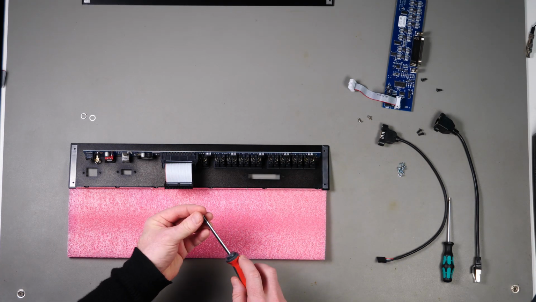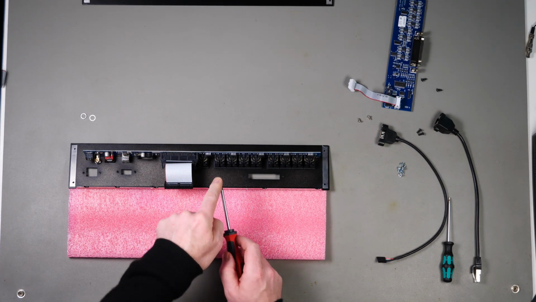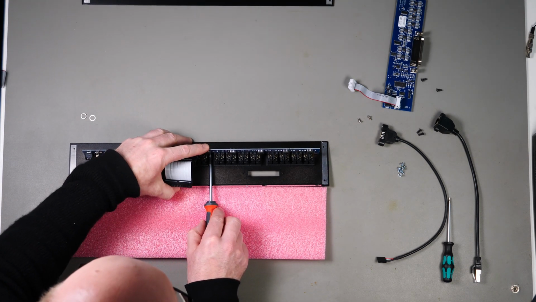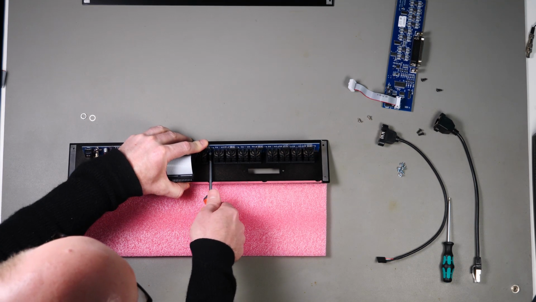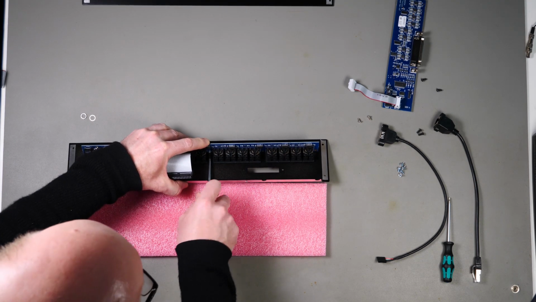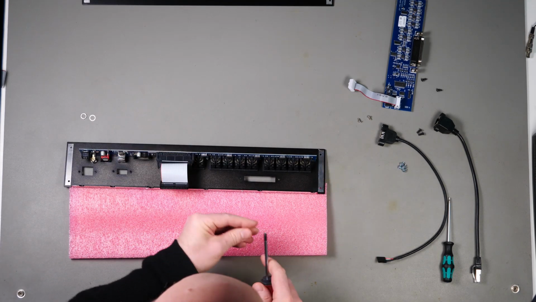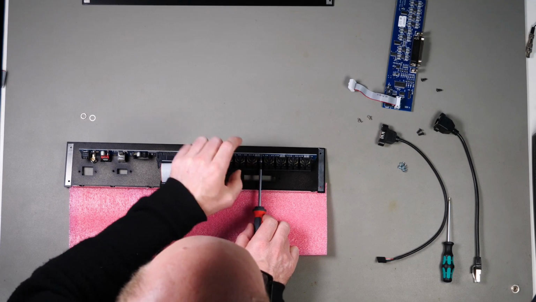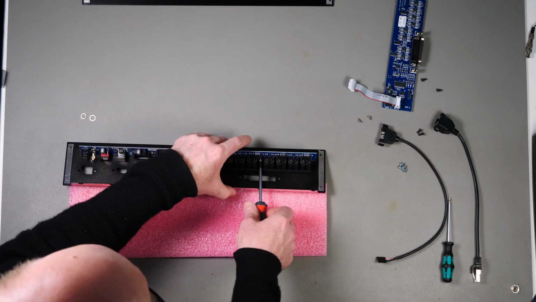And then we just need to refit the 6 screws. A magnetic screwdriver will help. These can be quite fiddly to get in the right place. Once they're in the thread correctly, they should screw up quite easily. Just pay attention that you don't get them cross-threaded.